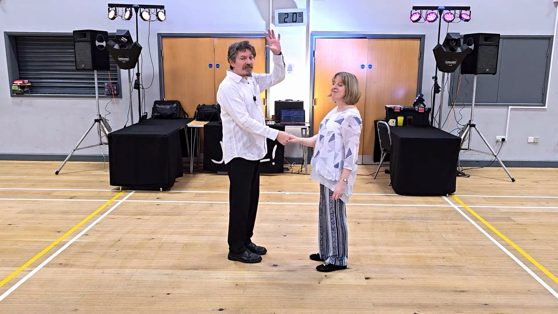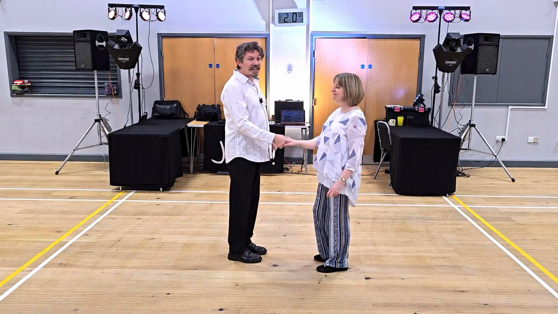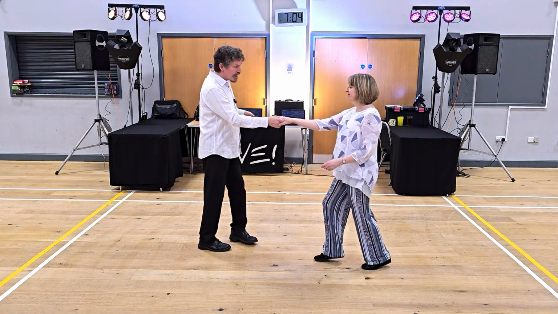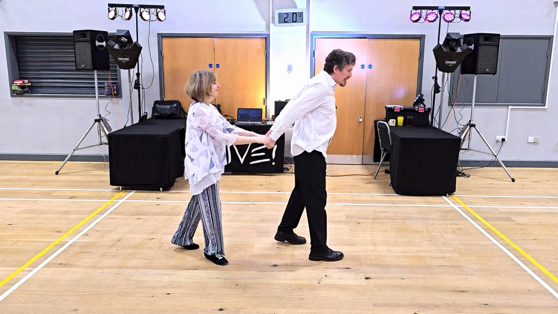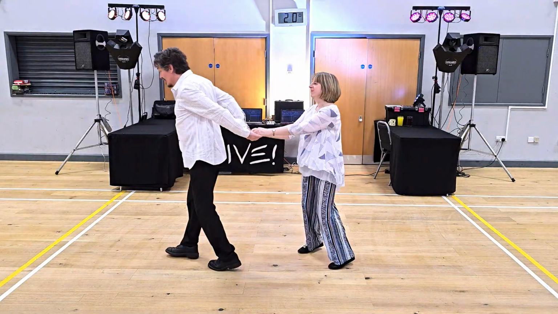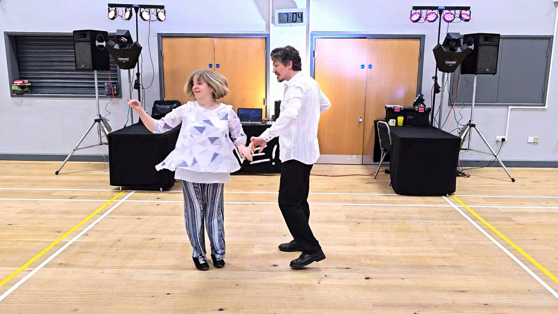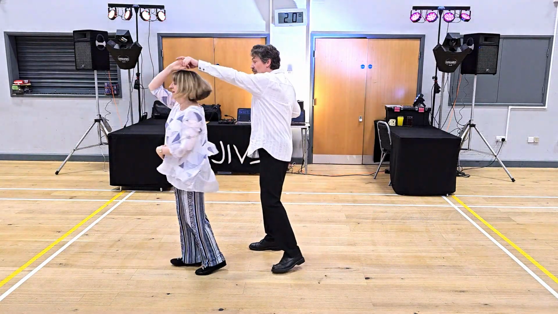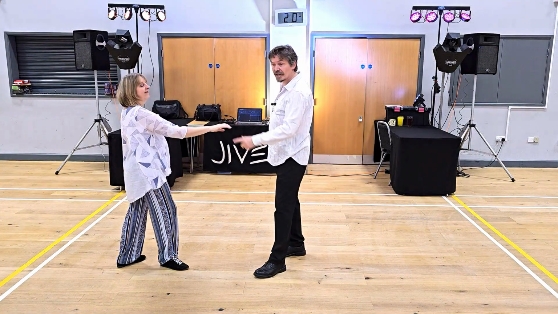Here we go. 5, 6, Catapult Rotating Bounce. We go a back, sweep, lean, pass, lean, side, spin and catch, return and back.